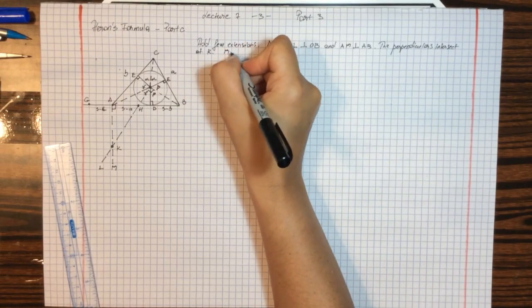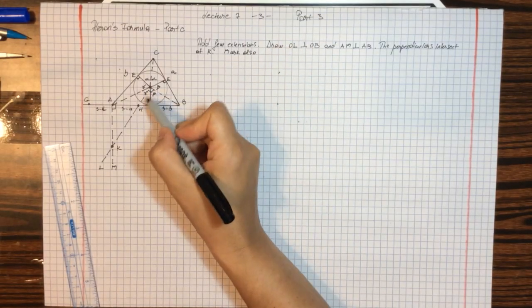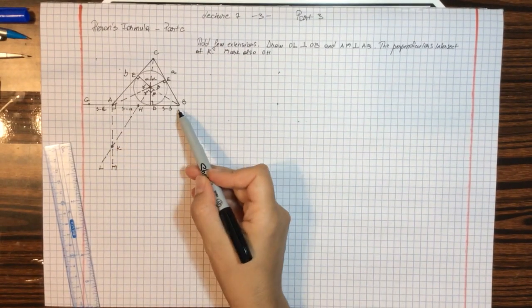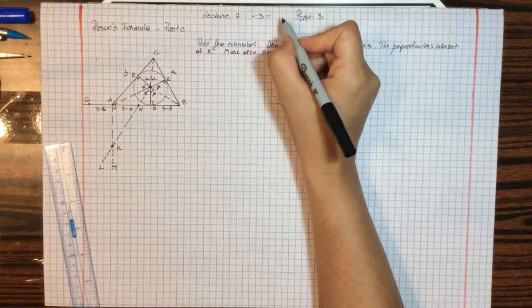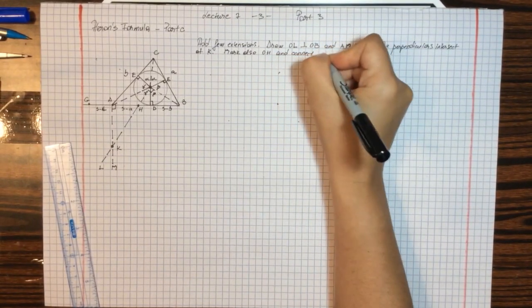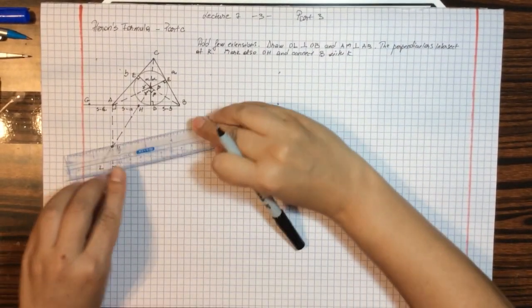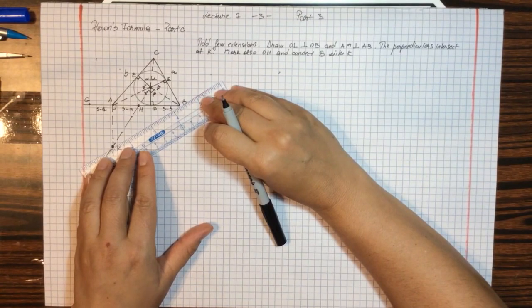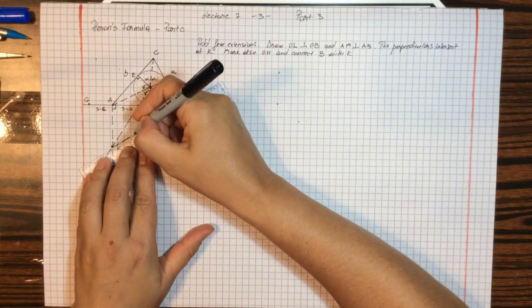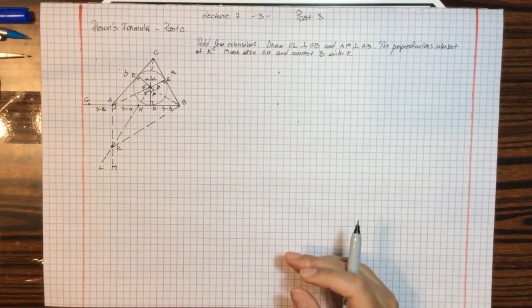Mark also OH, and connect B with K. So I'm going to connect B with K.